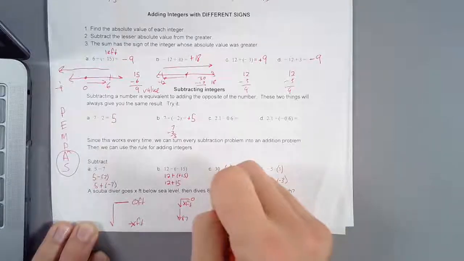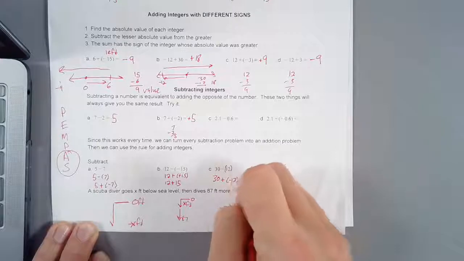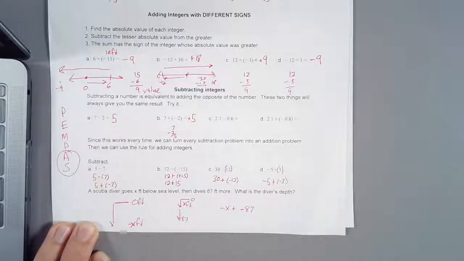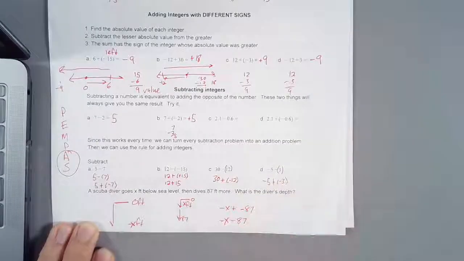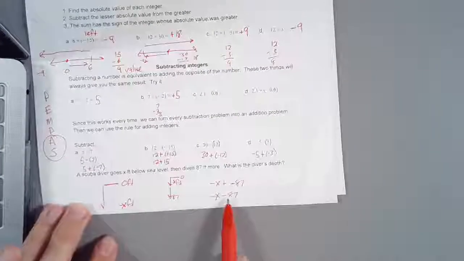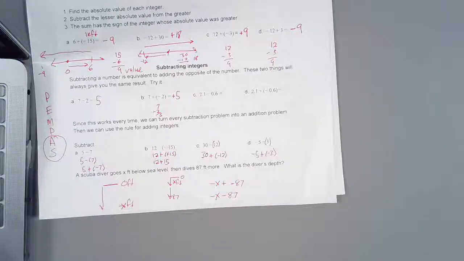Well, I'm at negative x, and then I'm going to add negative 87 more feet. This is a plus a negative. I could also write this as negative x minus 87, right? Because if every subtraction can be written as an addition, every addition we can write as a subtraction. That's a little bit to munch on. Hopefully this video helps.